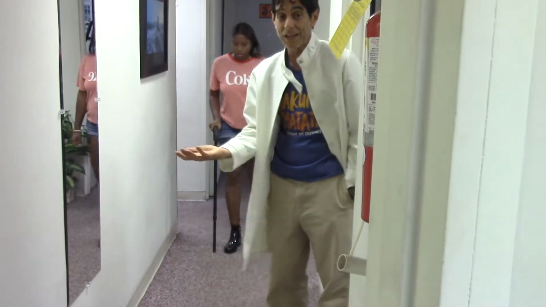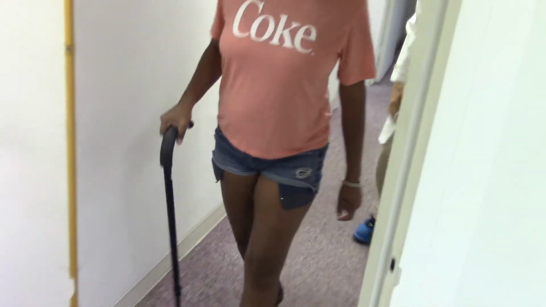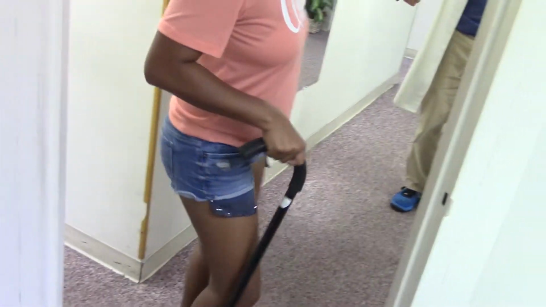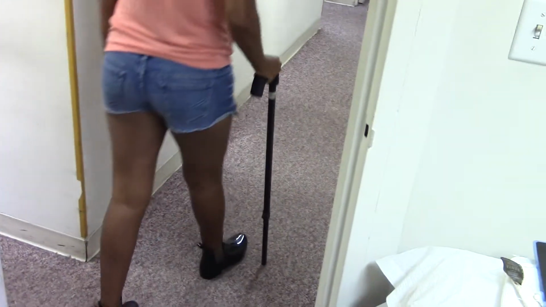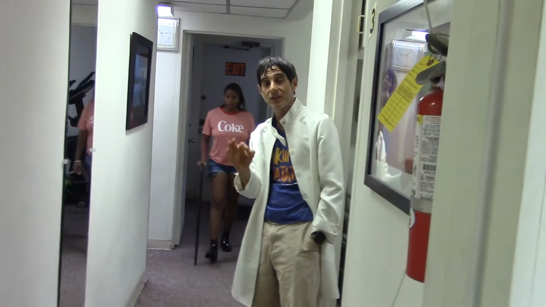It's not very stable because it's basically just a knob on the bottom. I mean, it's better than that quad cane right over there, but still, this is what promoted this. This was the impetus for us, for Dr. Elbaum, Dr. Birnbaum, and myself to produce the best cane that exists to this day.